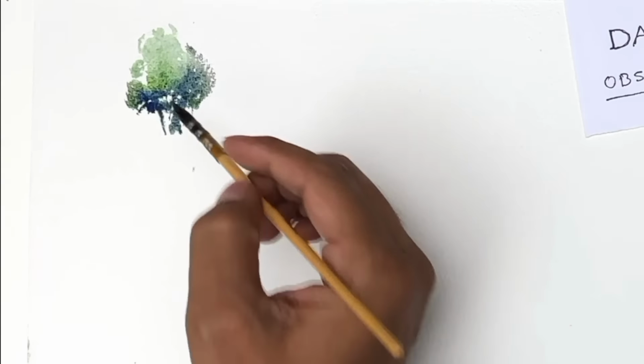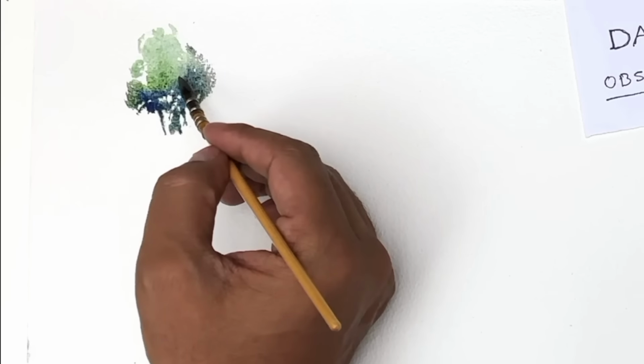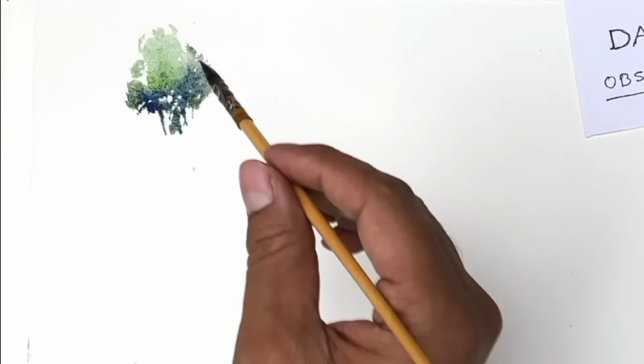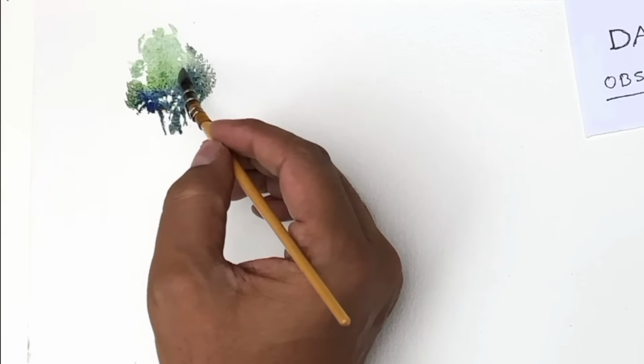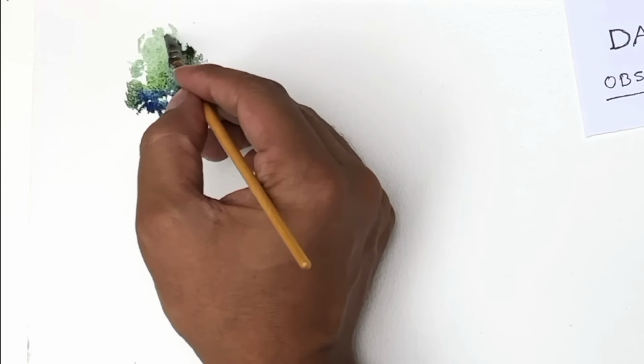So now when we have this tree, and the light is coming from this direction, obviously you will see that light is coming from that side, and that's the reason you see there's a lot of the value basically coming in this direction.